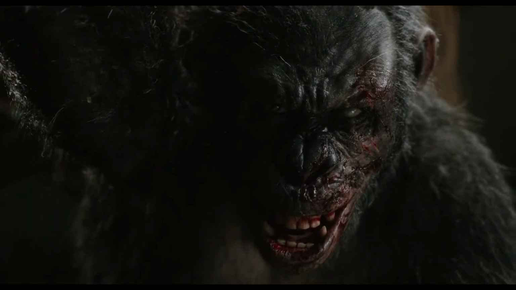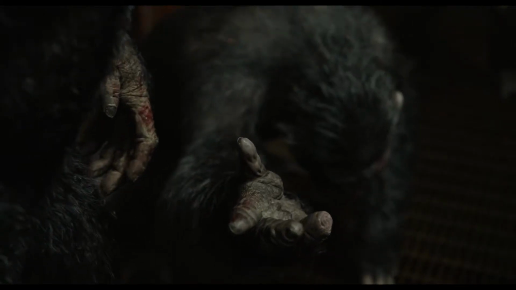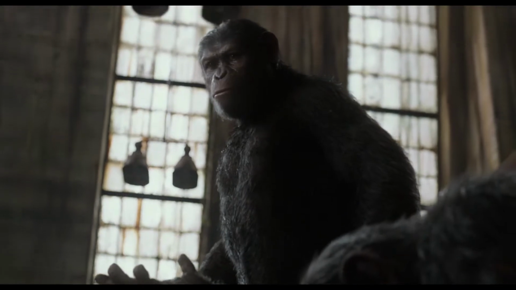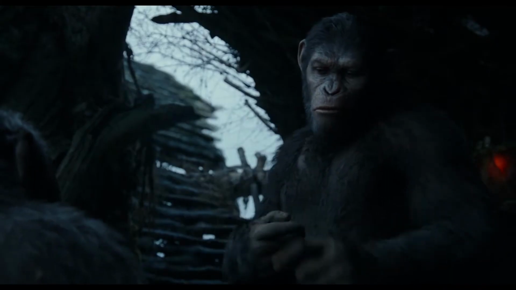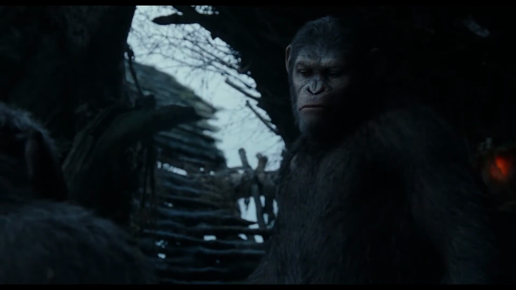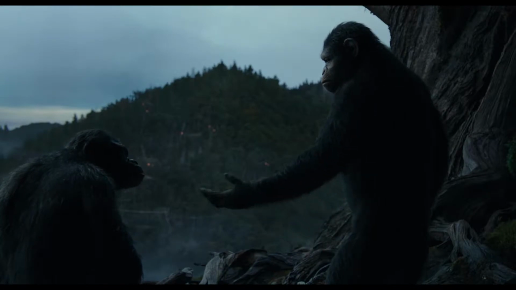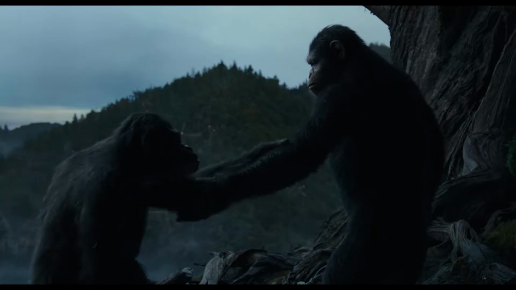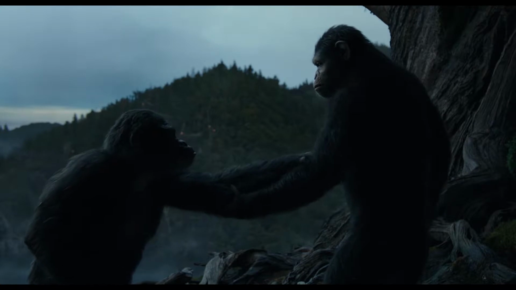Control of staging and eyeline are not the only tools Reeves uses to communicate character traits to the audience. He's also incredibly effective at using lighting to tell us about the characters. Take this shot for example. Yes, they are on a slope again, and yes, Caesar's eyeline is above Koba's, but that's not the only element in play. Lighting also tells us a lot about this story.